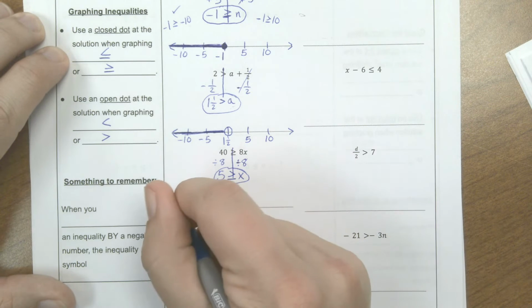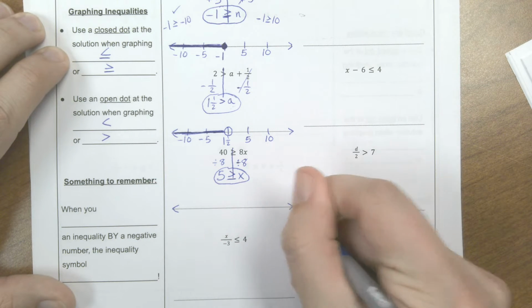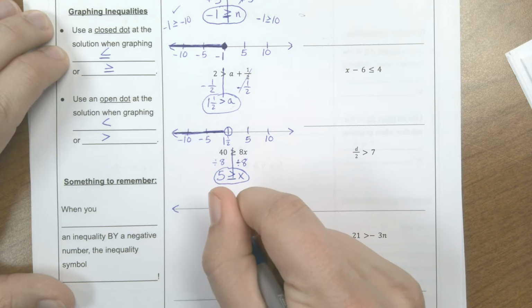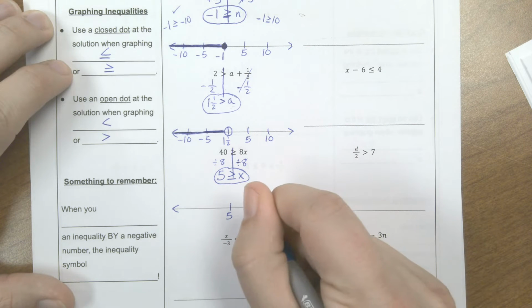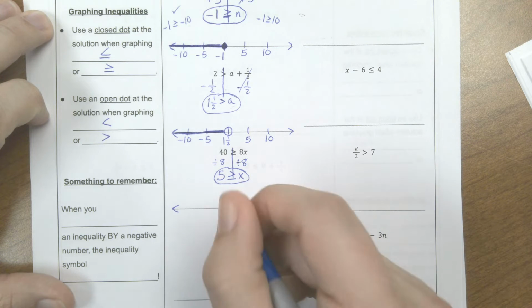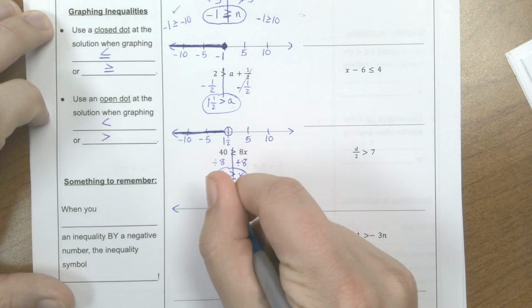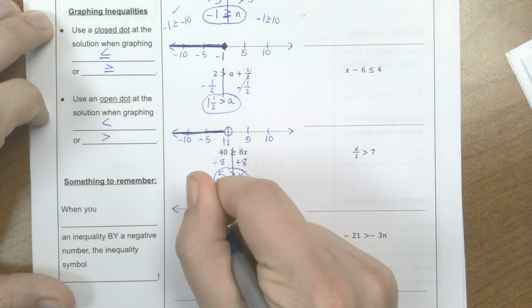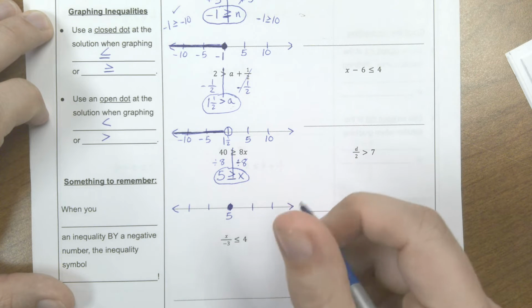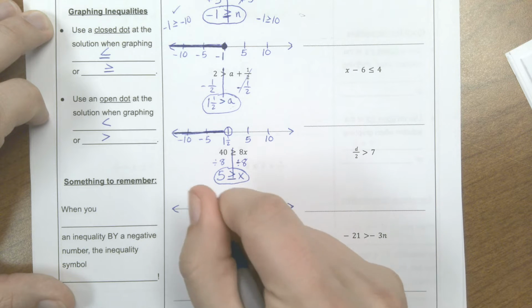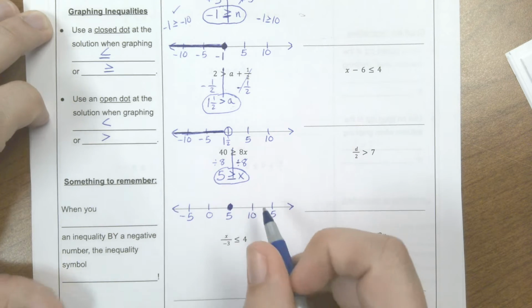All right. Again, we need to graph this. Put the arrows on the ends. My solution is at 5. Can x be 5? It says greater than or equal to. Yeah, 5 is equal to itself, so this will be a closed dot. Pick a couple numbers bigger, a couple numbers smaller. 5, let's go 10, 15, 0, -5.